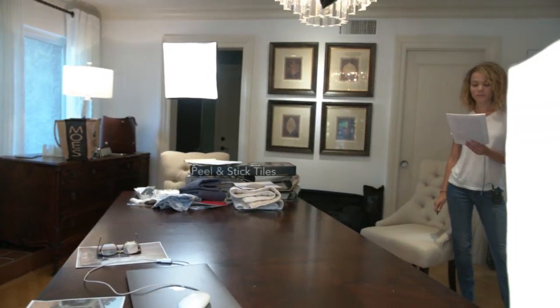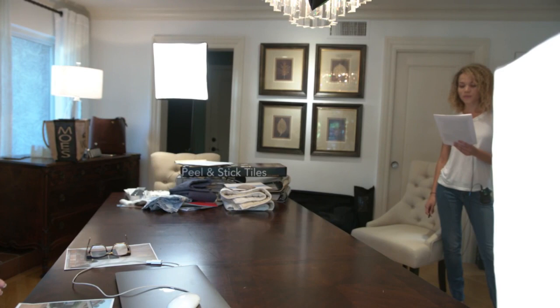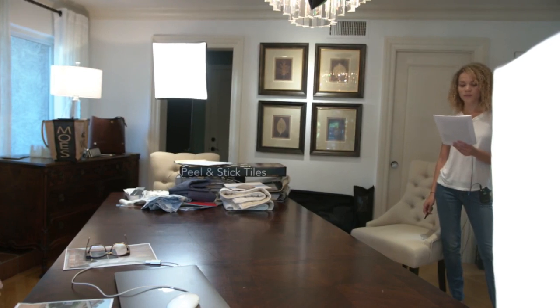Yeah. I would like to know how to pick complementary neutrals. I have a green-blue that I'll be using for an accent wall. I would like to know how to pick a neutral to complement that.